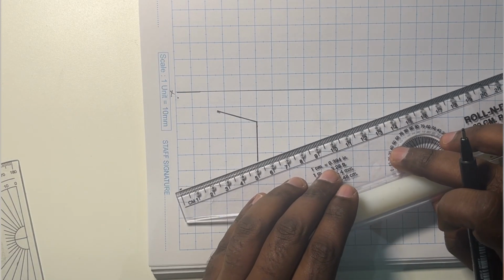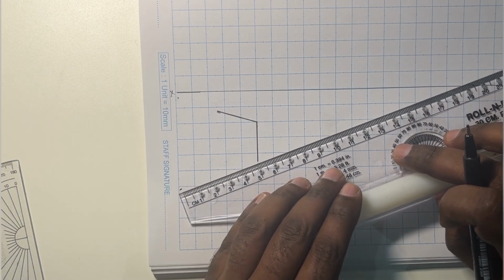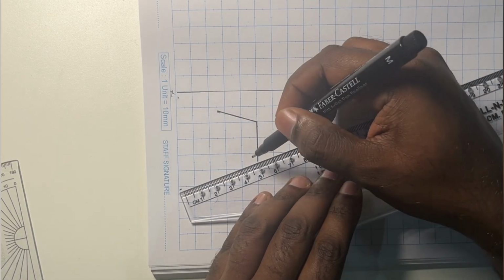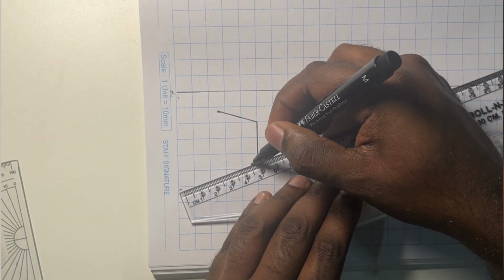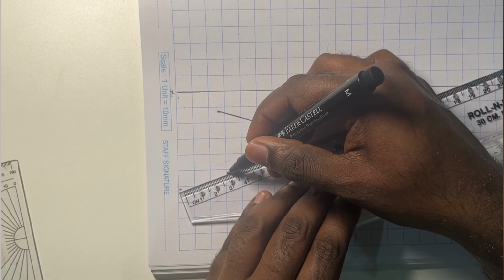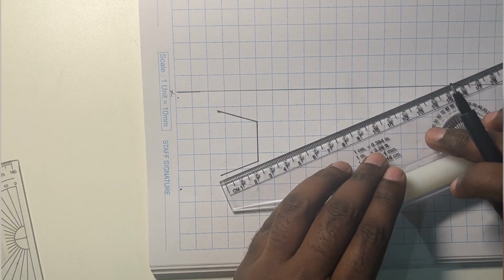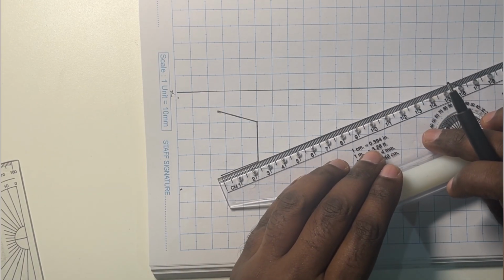Similarly here, I'll repeat the same step. I'll be constructing the line which measures 2.5 centimeters. So this is 2.5 centimeters.